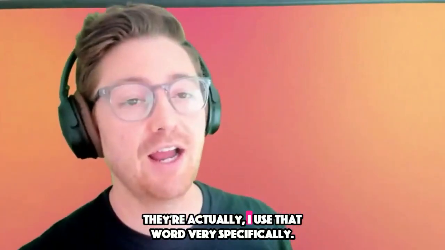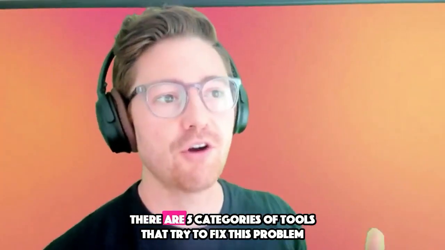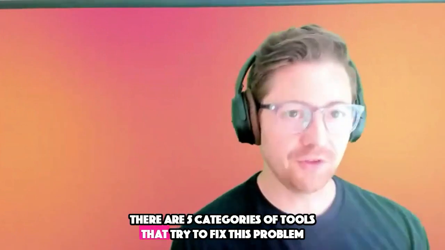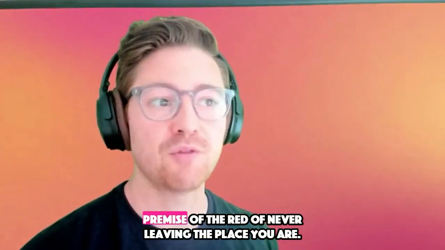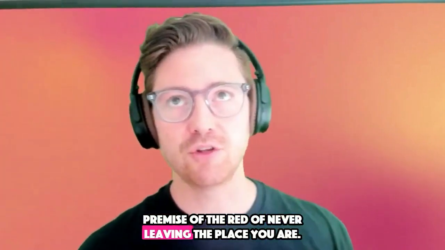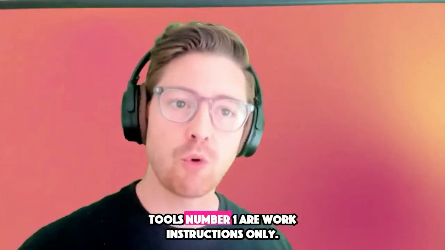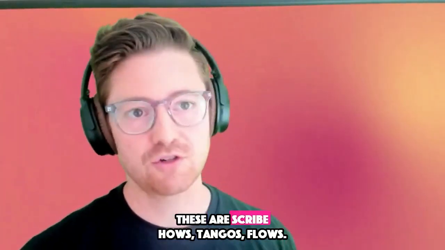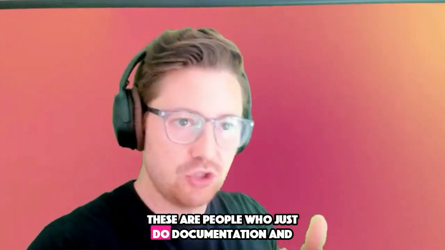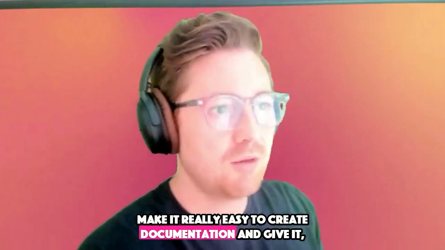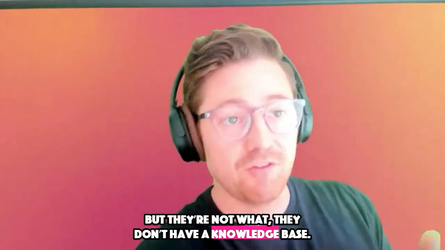I use that word very specifically. There are 5 categories of tools that try to fix this problem, all poorly because they aren't working from the premise of never leaving the place you are. Tools number 1 are work instructions only. These are Scribe, Tango, Flows. They make it really easy to create documentation, but they don't have a knowledge base.